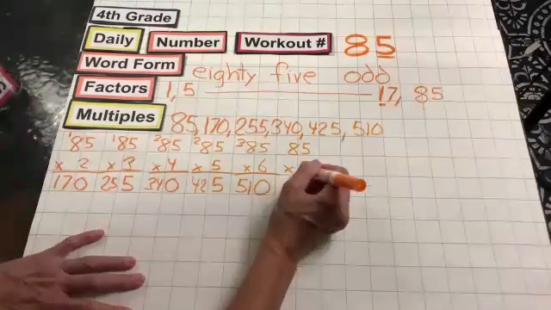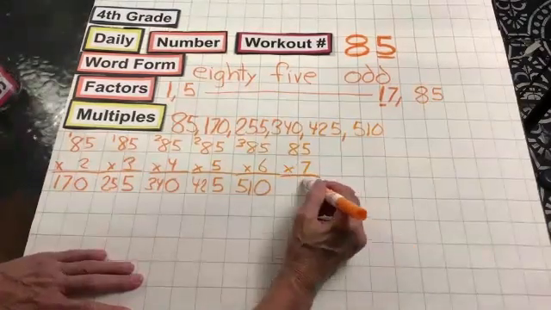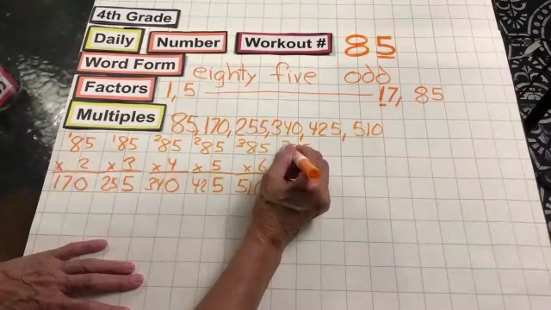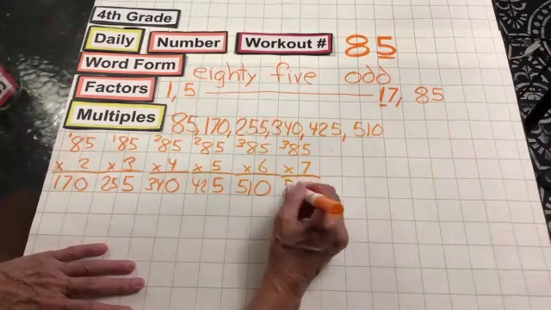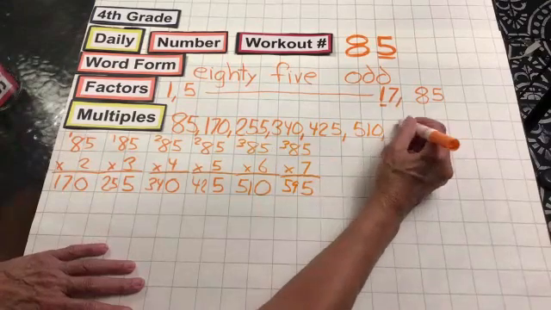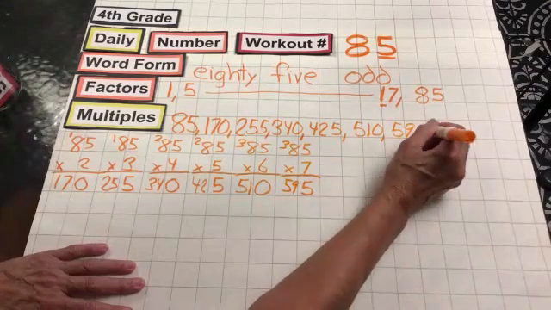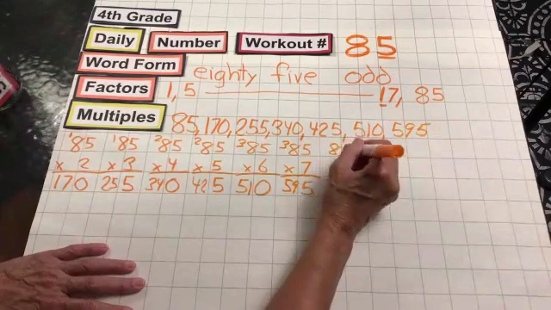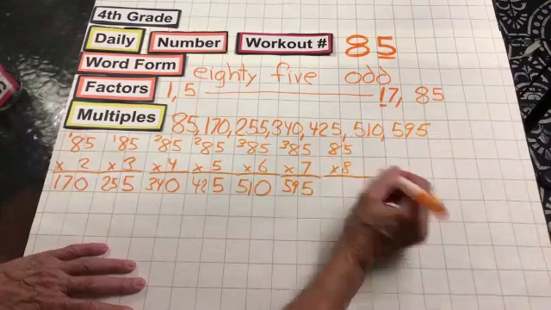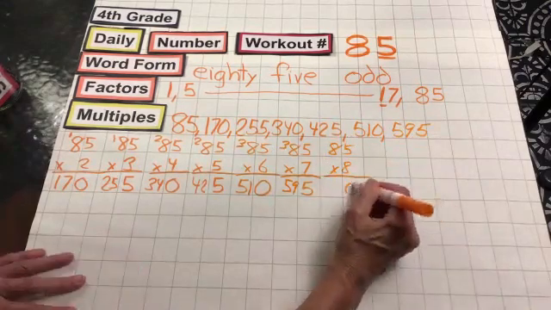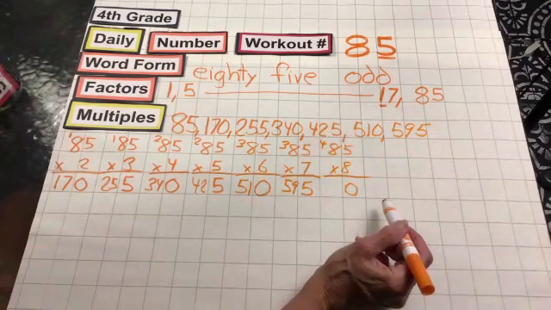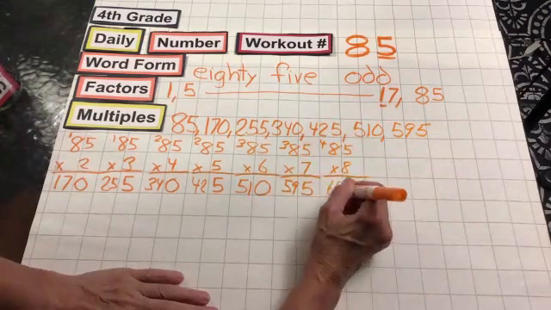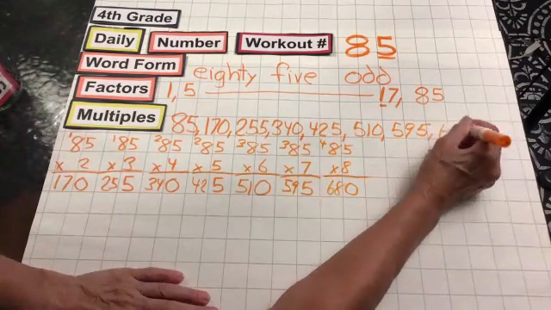85 times 7. 7 times 5 is 35. Drop the 5, carry the 3. 7 times 8 is 56. Plus 3 is 59. 595. 85 times 8. 8 times 5 is 40. Drop the 0, carry the 4. 8 times 8 is 64. Plus 4 is 68. 680.